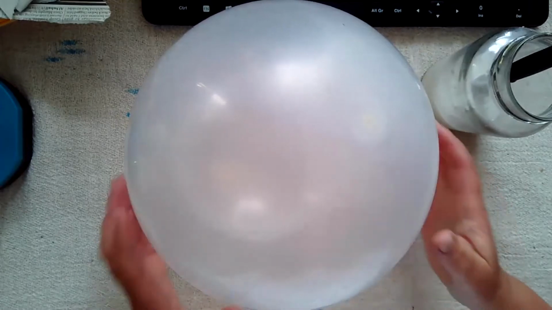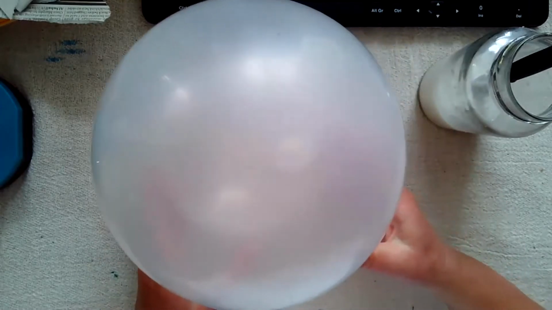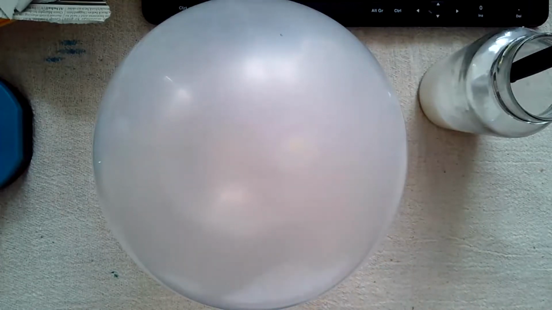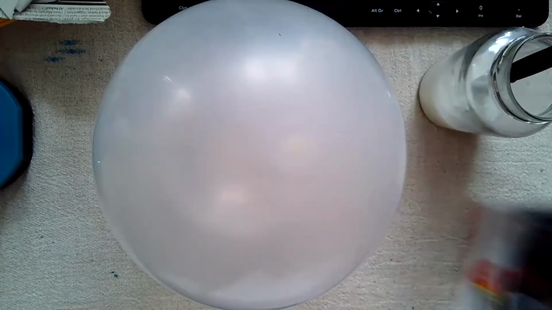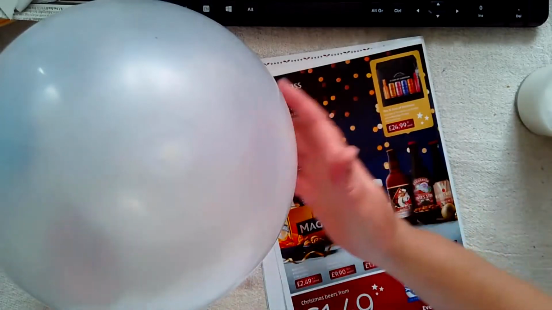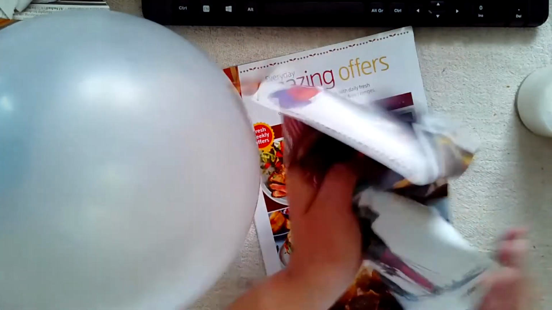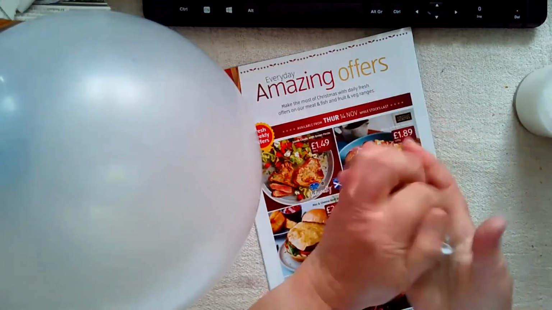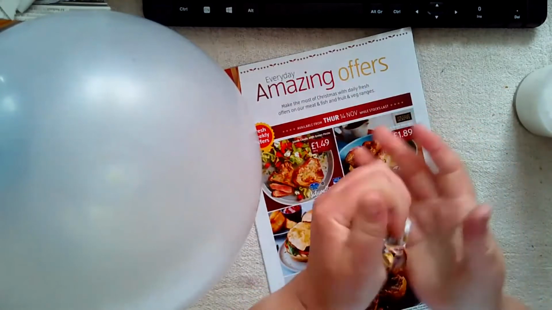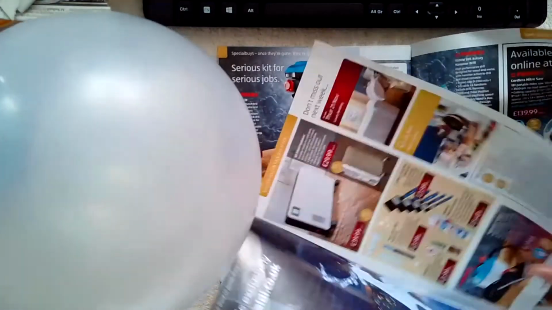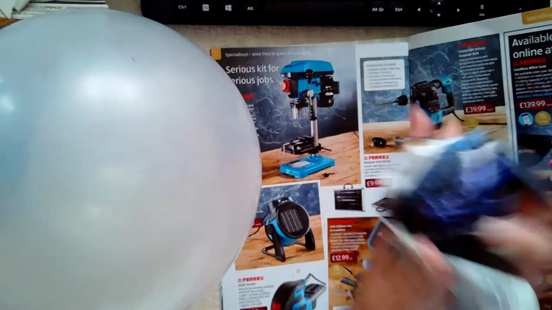So there are two options how you can create a planet. You can either have a balloon, or there's another option, quite easy and simple. Let me show you, you can crunch used newspapers or some leaflets or whatever you have available. You can build the ball from the paper.